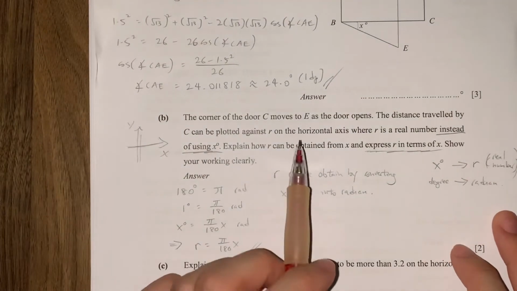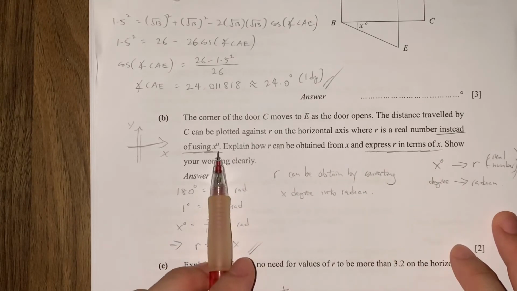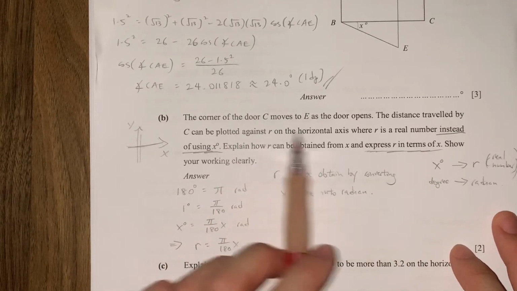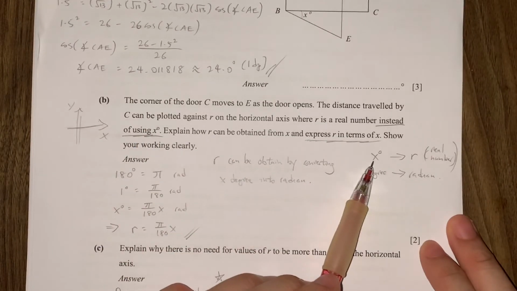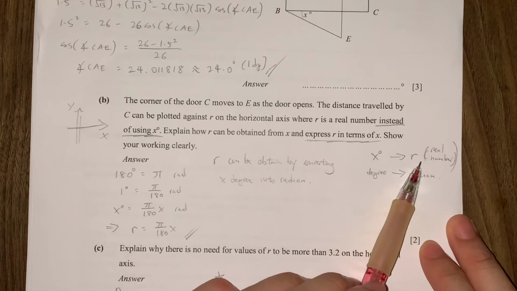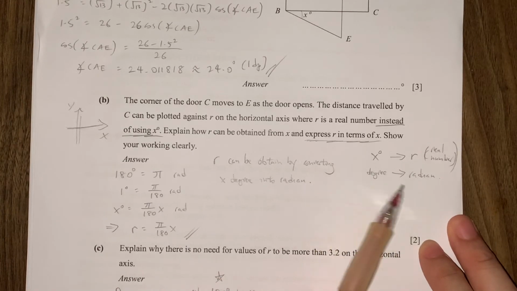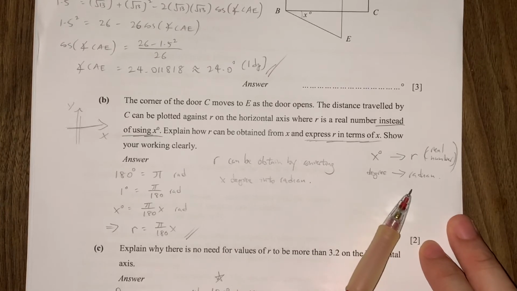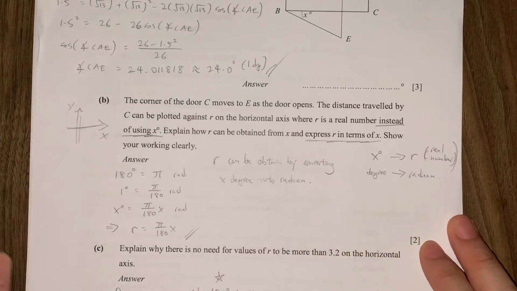But the problem is, they say they never use x. So instead of x degree, I use r, and r is a real number. So basically, I don't want to use x degree. I want to use a real number called r. In simple English, I want to change a degree to a real number, which is a radian. So that's what radian really means. You change the degree to a number so that everything else can be plotted. Because not many things have the x variable as a degree. So I need to change the degree to a number.